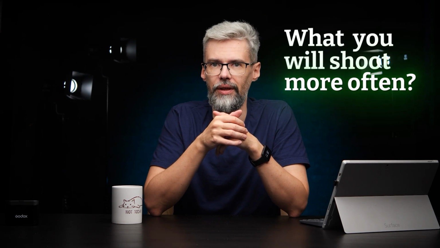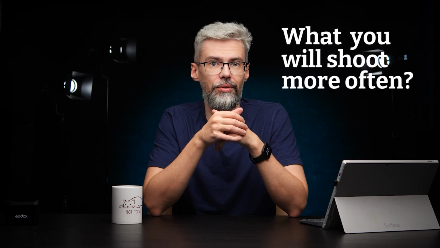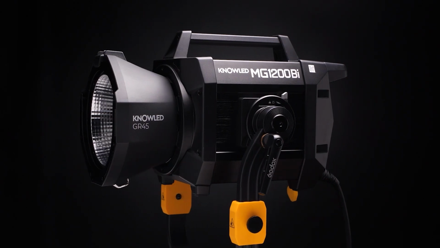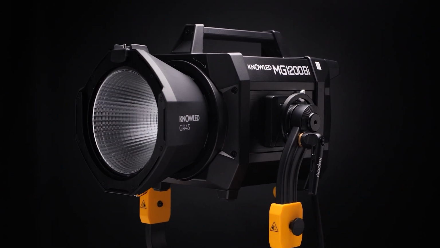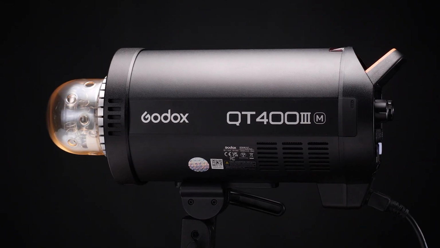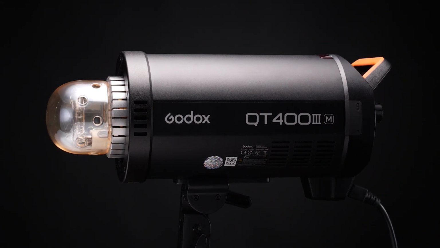The first step is to determine what you will shoot more often, and then select the appropriate light sources based on that. If you primarily shoot videos, continuous lights should be your priority. If you need to freeze motion, flash is a more rational choice. If I had to start from scratch and purchase lighting equipment right now, I would prefer continuous lights. Video is a big part of my work, and while the illumination from continuous lights is not as strong as that from flash units, it is already quite decent.